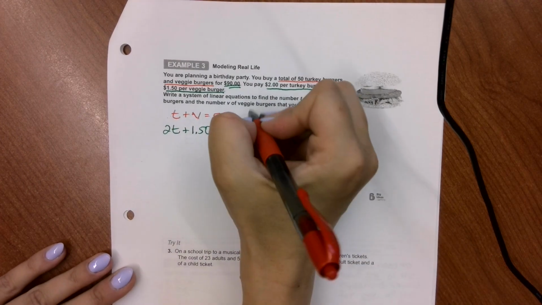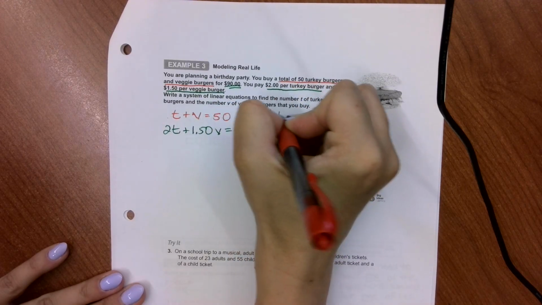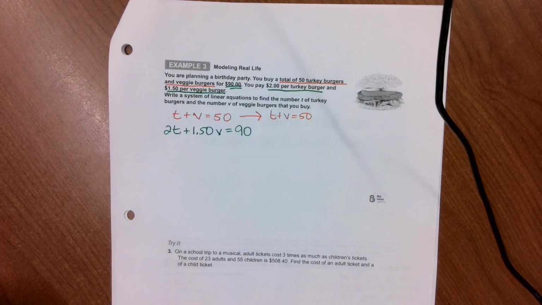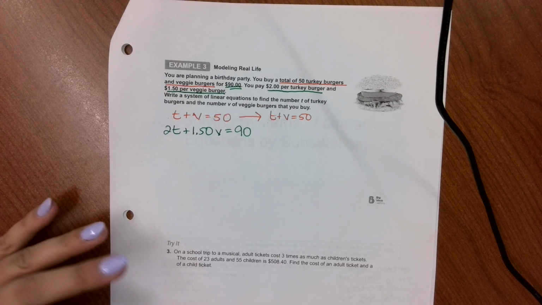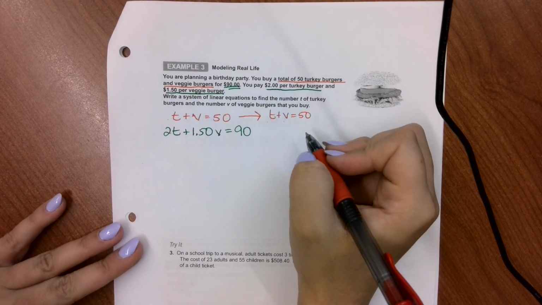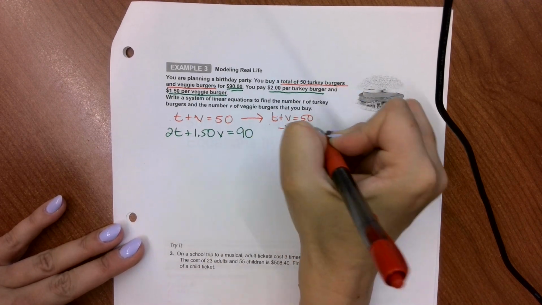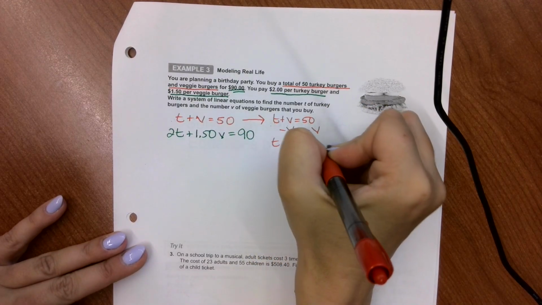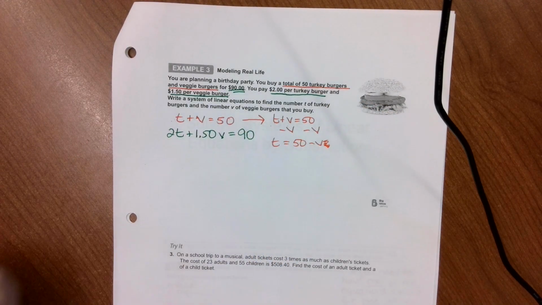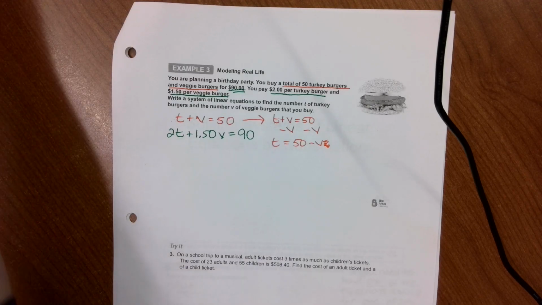So we're going to go ahead and rearrange the top equation. Then you get another choice. Well, both of these variables have a coefficient of 1, so they're both viable options. Just choose one. It doesn't really matter. I'm going to solve for T because I feel like it. So T equals 50. Oops, that's just V. T equals 50 minus V.